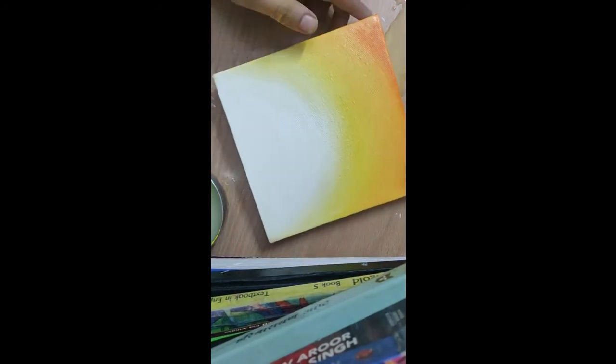You can't find a certain part where it is only white here, yellow here, or orange here. So this is the nice blending. You can see how shiny it is. And wash your hands please before we start our next one.